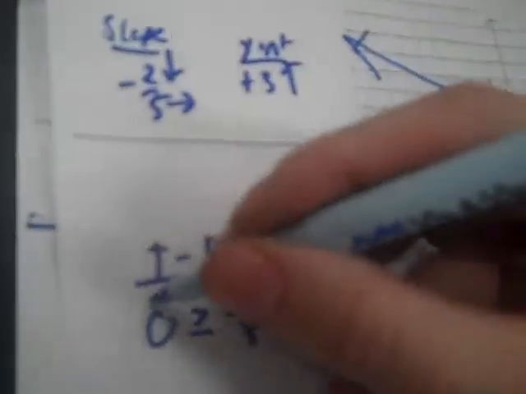Now remember, there are different kinds of calculators that we use. If you have one of these kind, you just take -2 ABC 5 times 0 plus 3, which is 3. If you got one of these big honkers, you put a parentheses, you put -2 divided by 5, close the parentheses, and then another parentheses with 0, and then plus 3. Okay, 3.